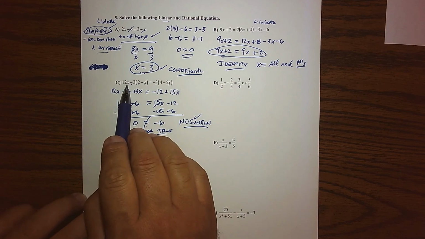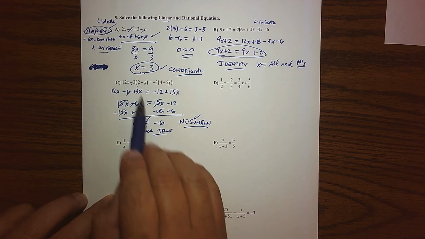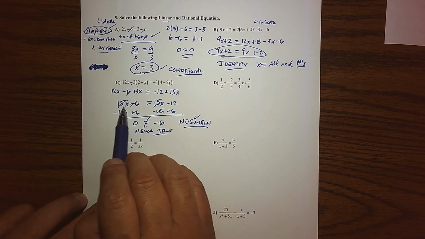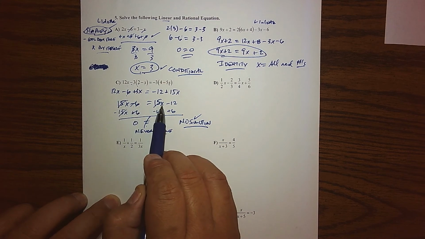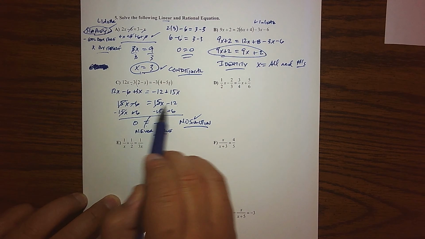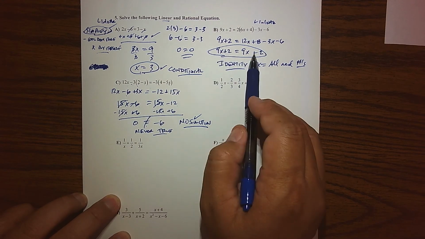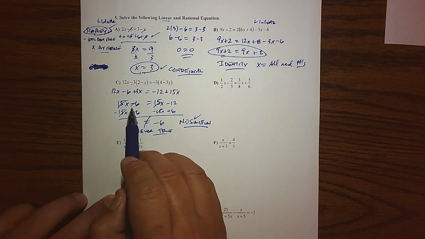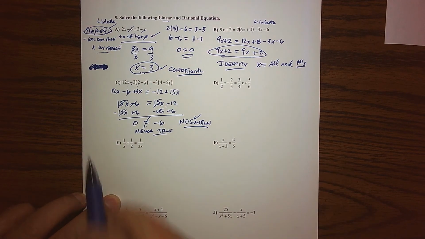You cannot find a value of x that, when you plug it in, will make this side equal to the other. Because you can kind of see it right here: this is always 15 times the number take away 6, and this is always 15 times the number minus 12. Like this one over here, they are identical, same terms. Here we do have the same term, but what's left is never equal to each other. So no value of x is ever going to work.